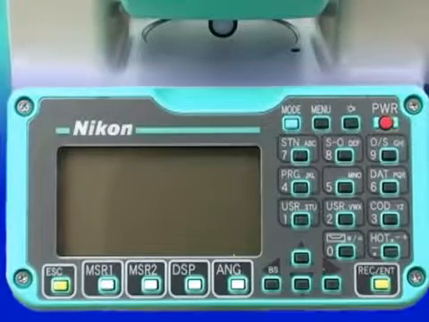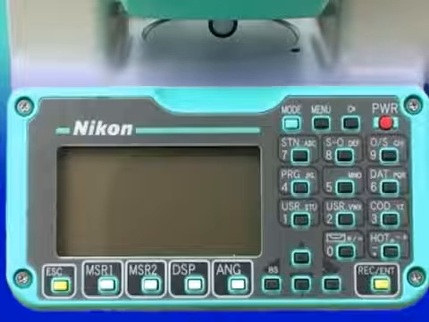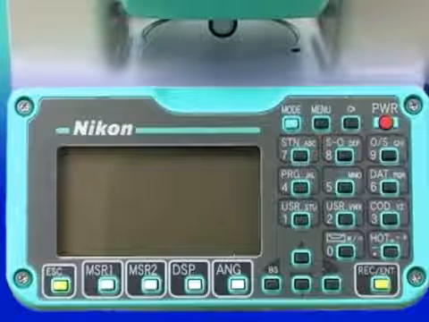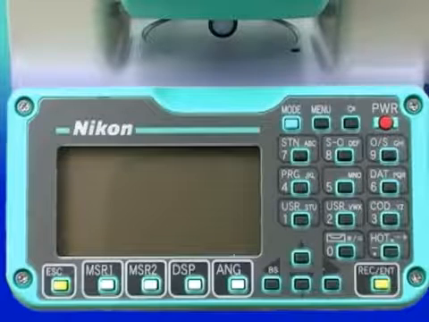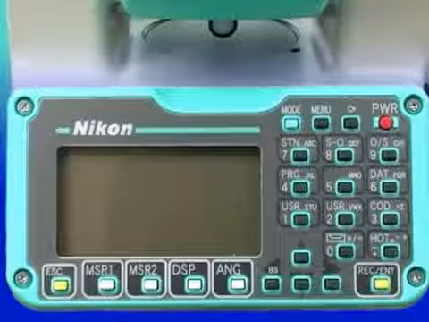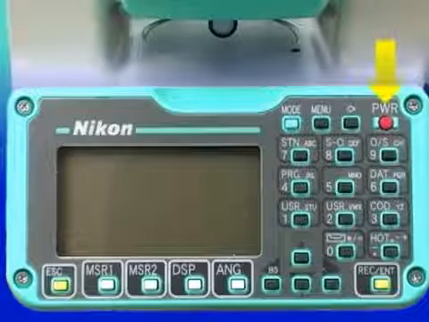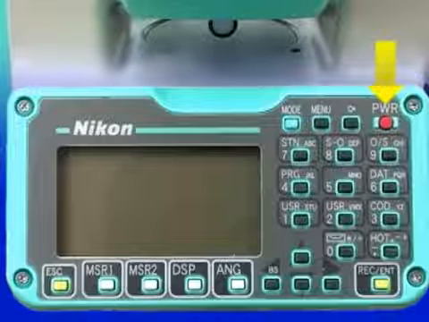This section will show how to start up the Nikon NPL-352 and use it as a theodolite, and presents the various screens on the Nikon NPL-352. After setting up and leveling the instrument, turn on the instrument using the red key in the upper right corner.